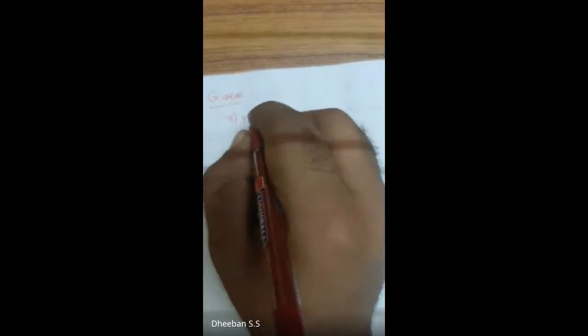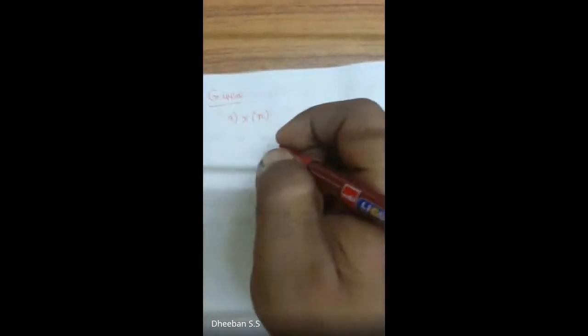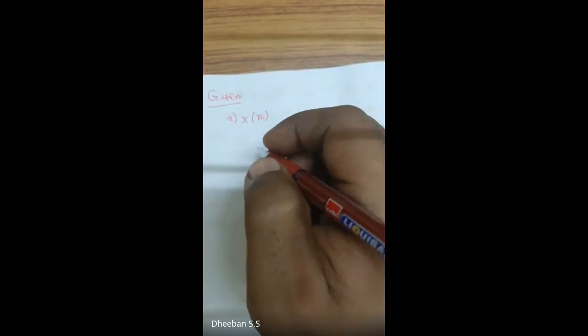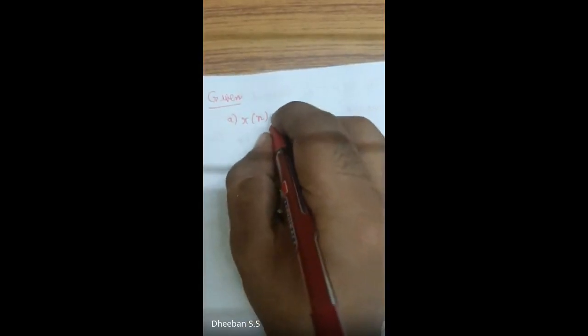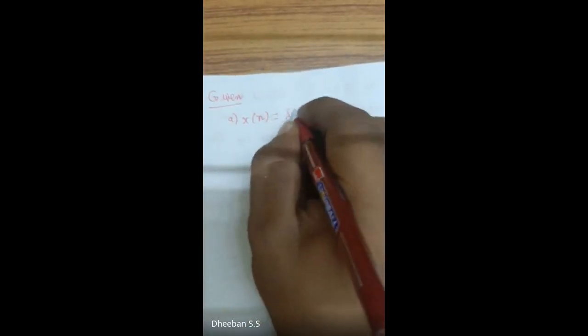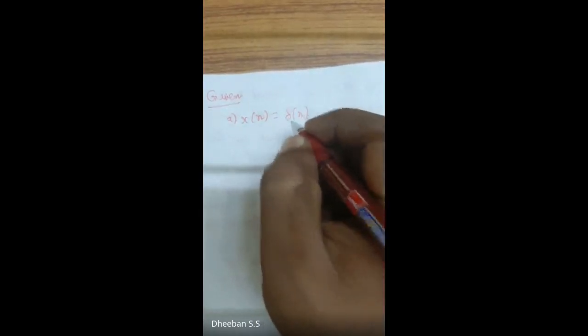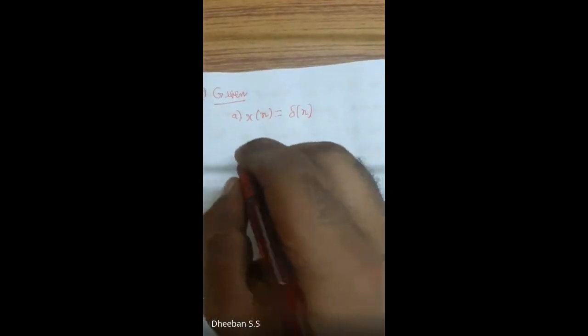So example one: three signals are given. First one, A: x of n is equal to the impulse function, delta n.